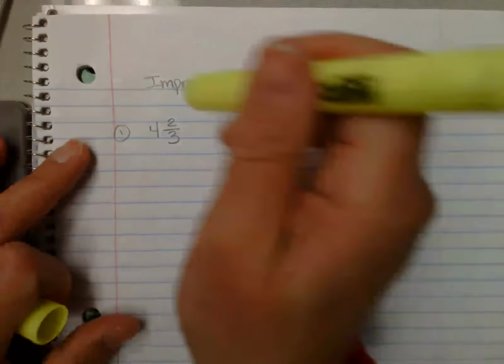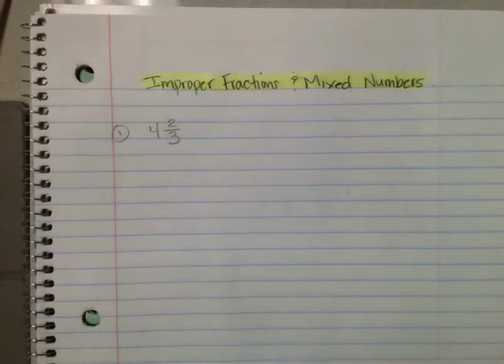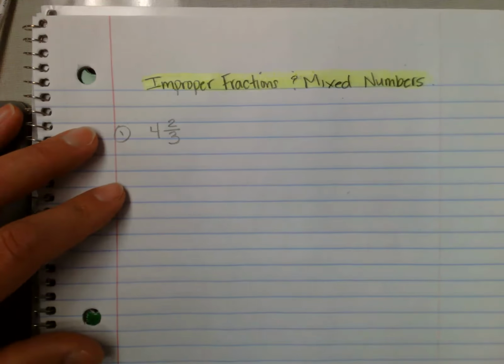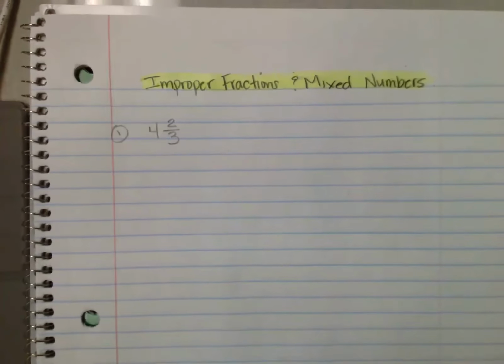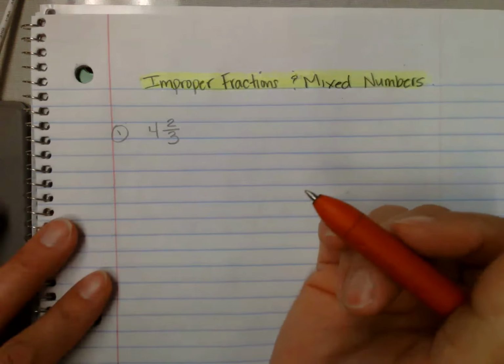All right, so the purpose of this quick lesson is just to give you a review of how to turn improper fractions into a mixed number, and then how to take a mixed number and turn it back into an improper fraction. So when I have a number like 4 and 2/3, I can easily see that it is a mixed number and I need to turn it into an improper fraction. So what do I need to do?